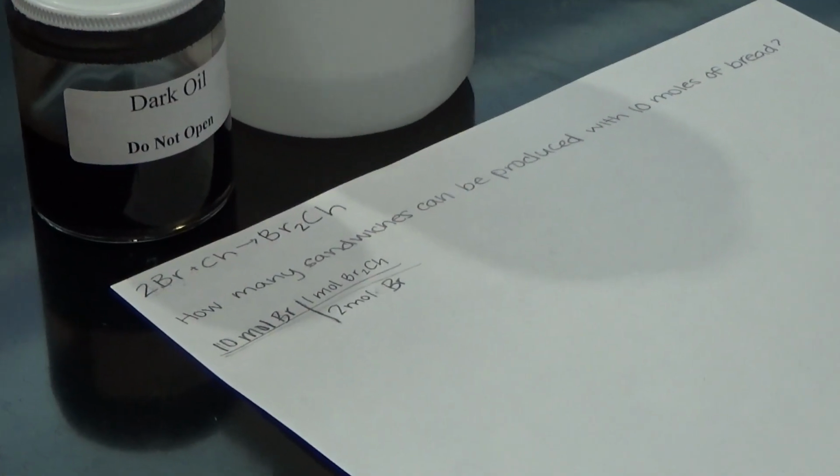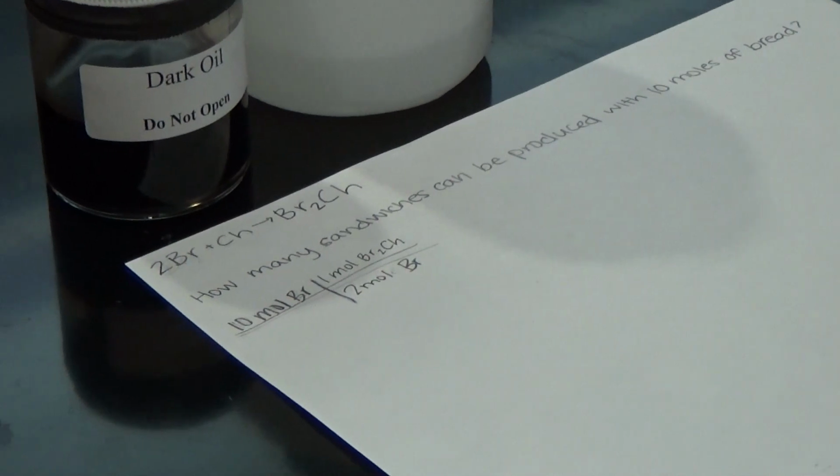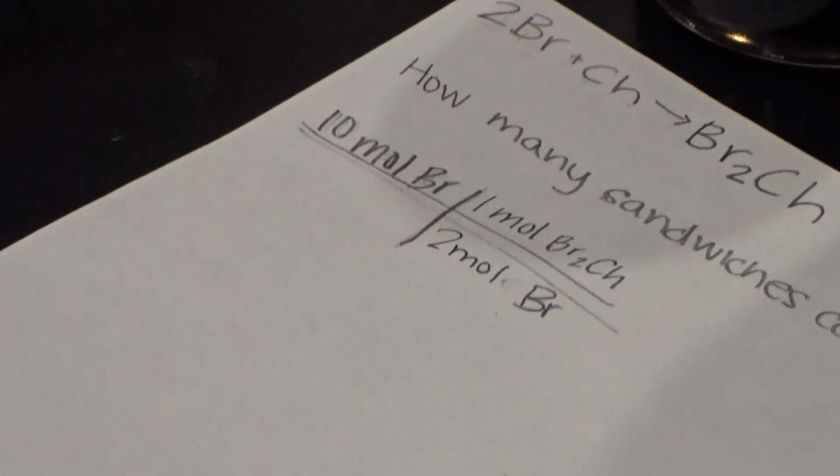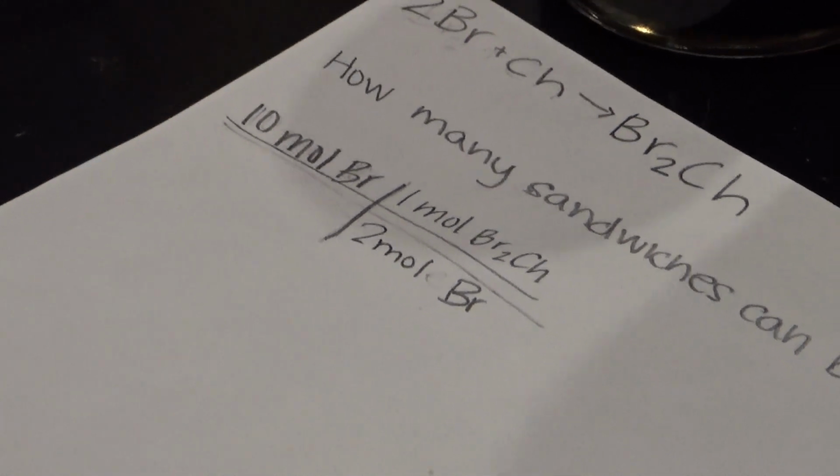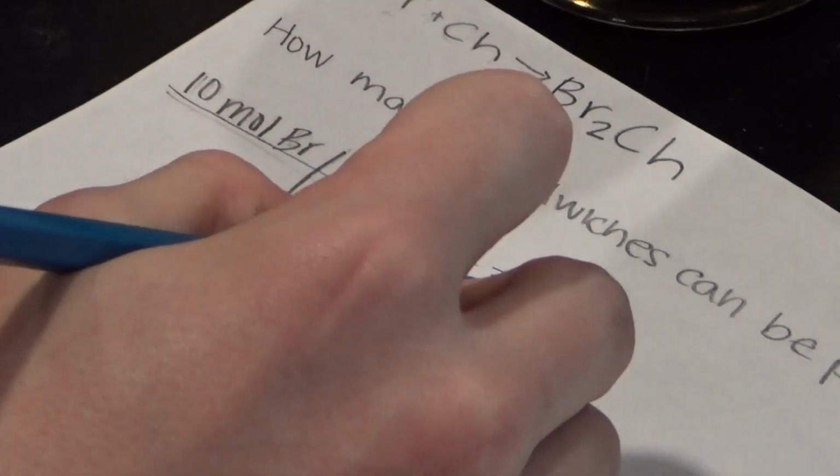To solve this equation, we must multiply the numbers on top and divide by the bottom. The answer should be 5 moles of Br2CH.